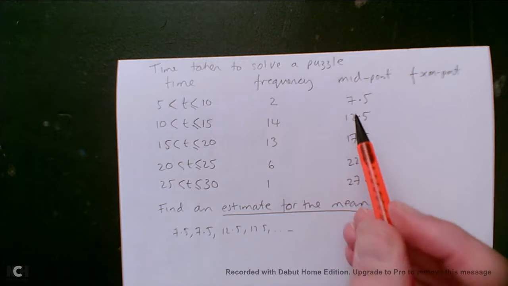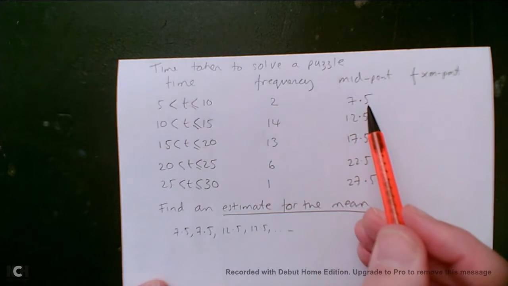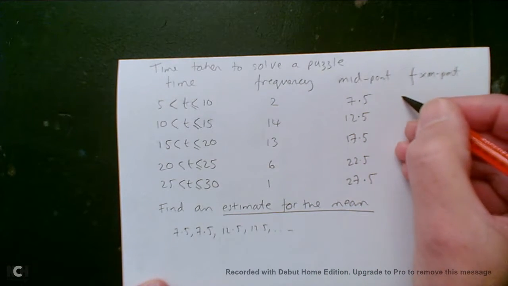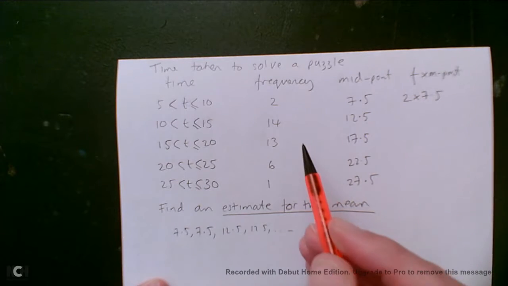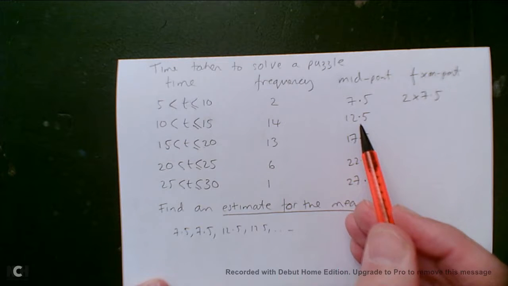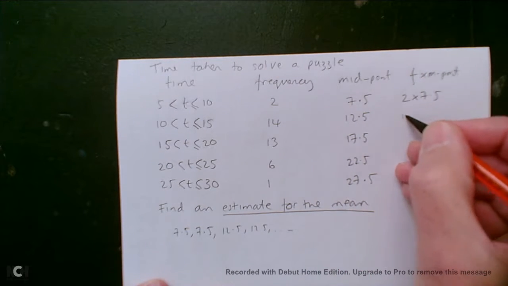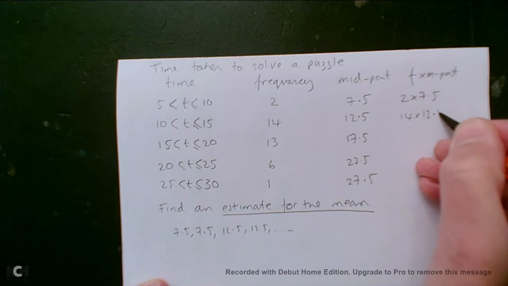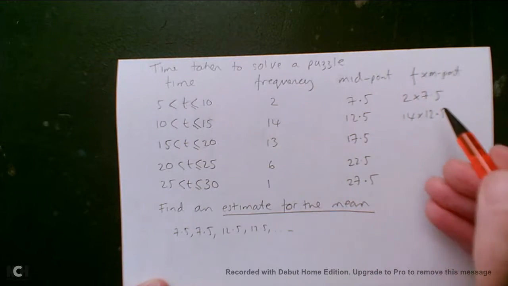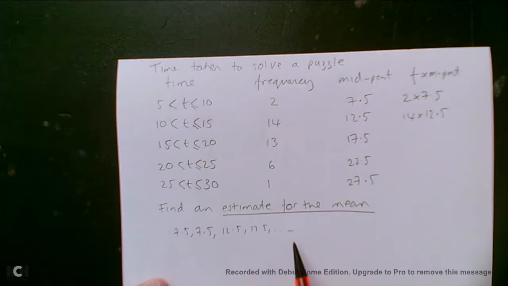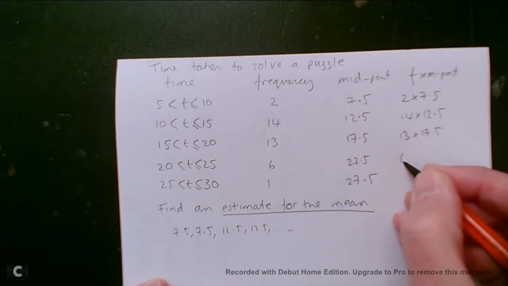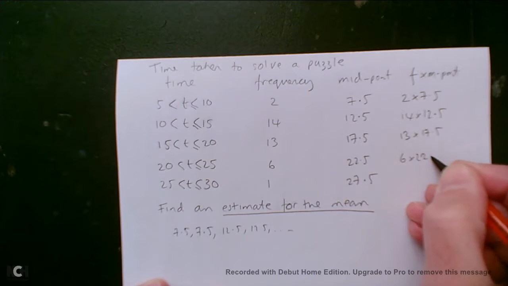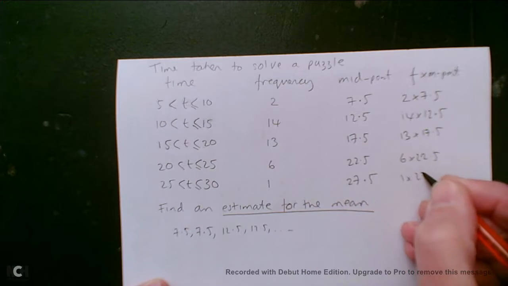Because I'm going to be adding together 2 lots of 7.5, so surely that's the same as 2 times 7.5. I'm also going to be adding together 14 lots of 12.5, so 14 times 12.5. So this multiplication is effectively replacing the list of additions that I will be doing. So once again, 13 times 17.5, 6 times 22.5, and 1 times 27.5.